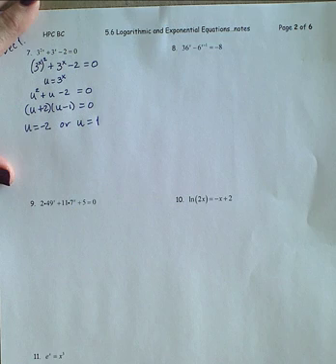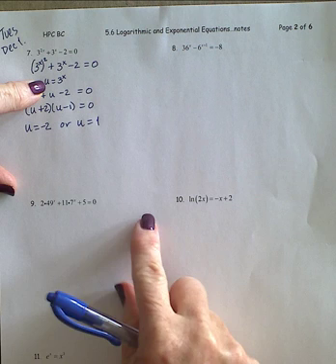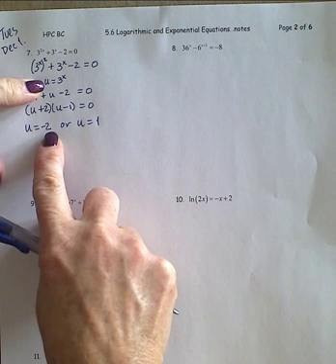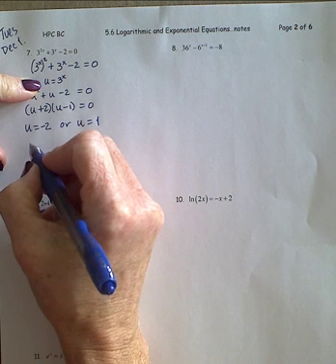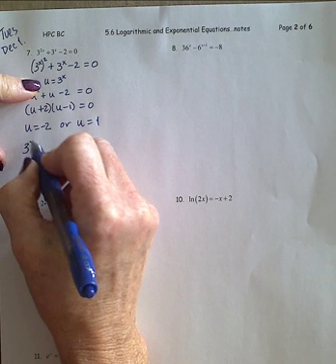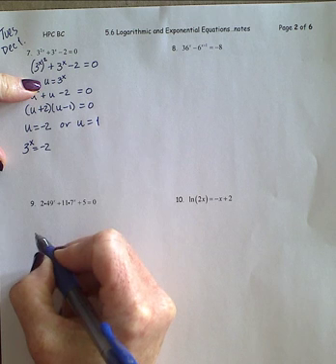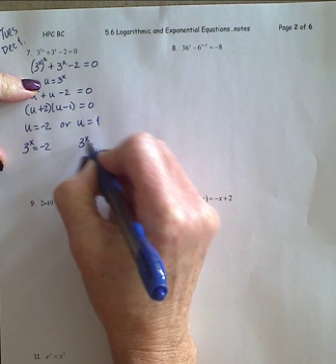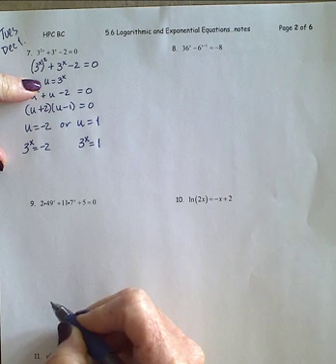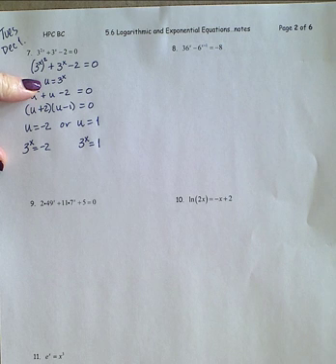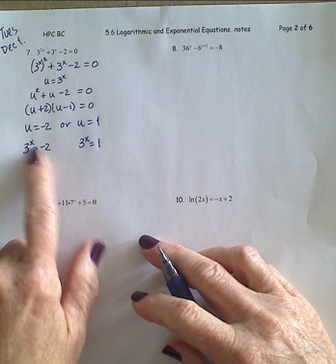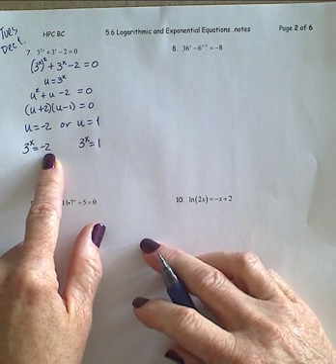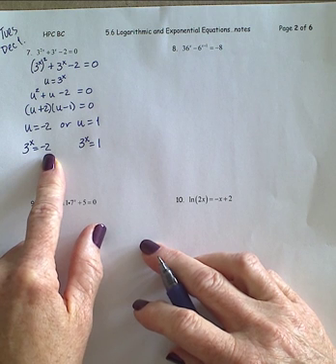So now you're going to kind of undo that substitution. U is negative 2, so we're going to go right back up here to u is 3 to the x. So this becomes 3 to the x equals negative 2, or 3 to the x equals 1. Everybody with me? All right, think about this one. 3 times itself a certain number of times equals negative 2. Can that happen?